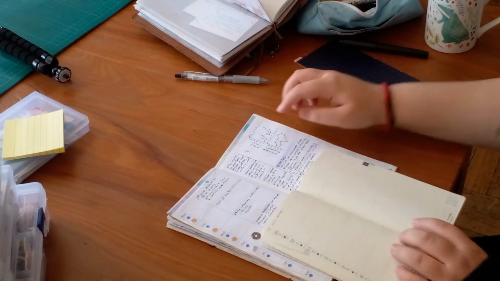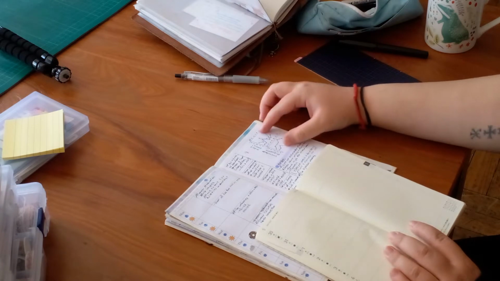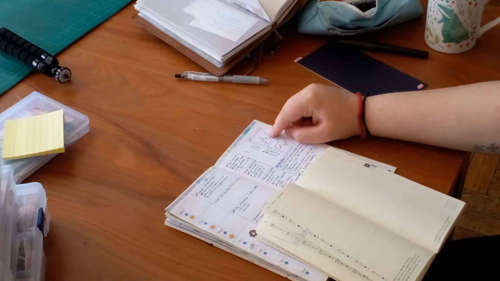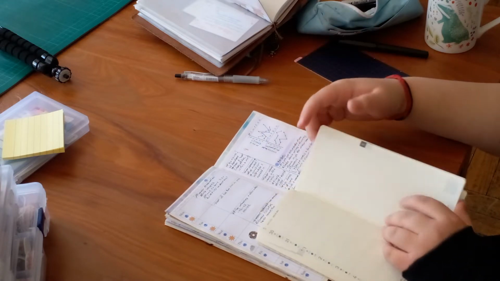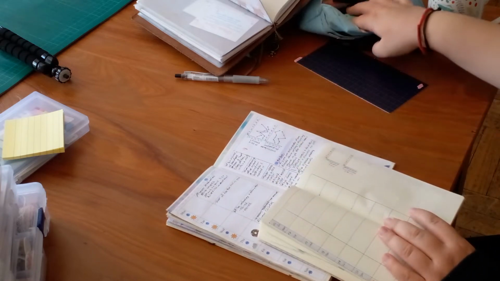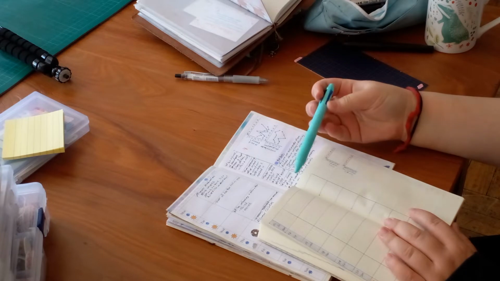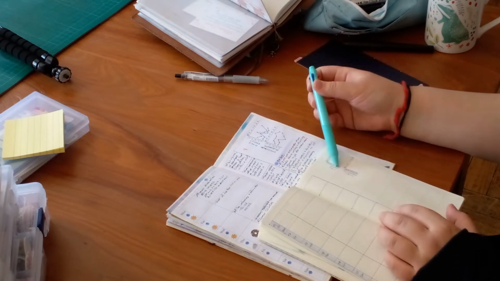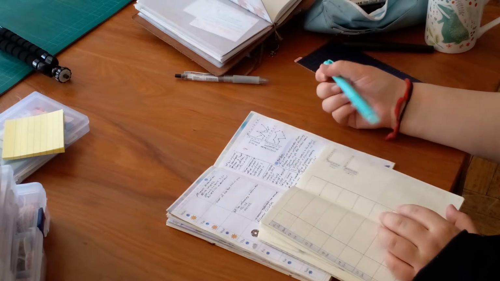And here we have two trackers. One is for mood and energy. They will be marked in different colors. So here I'm using black and blue, but for next week I will be using the pen that came with the Hobonichi Weeks that has multiple colors. So I'm gonna be using black and red.